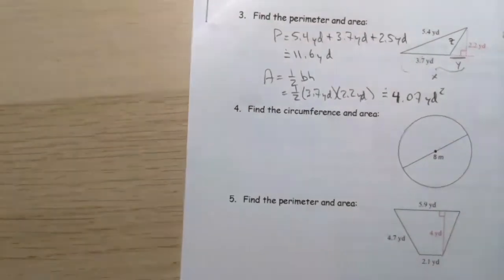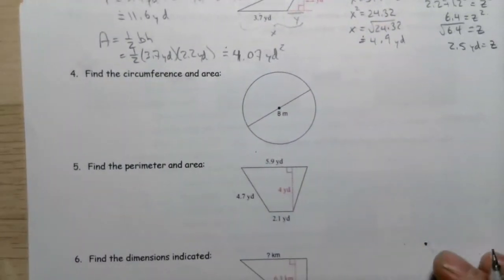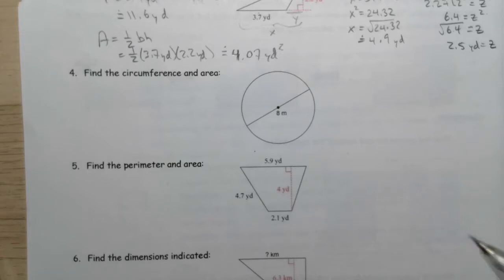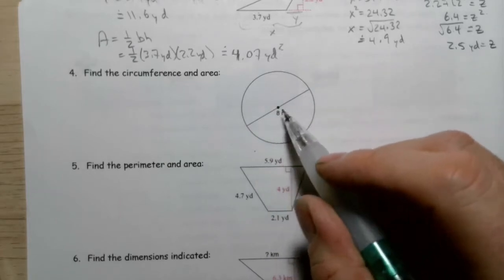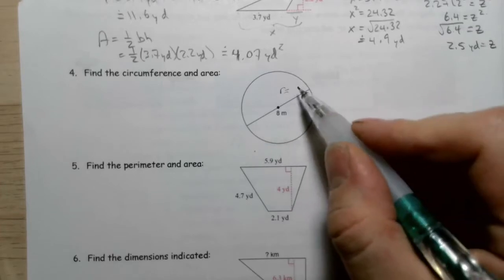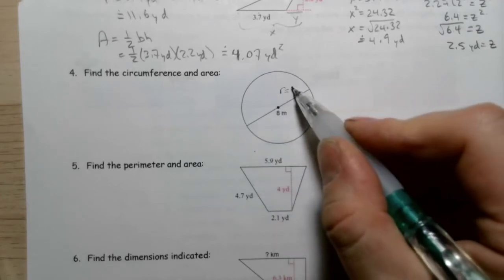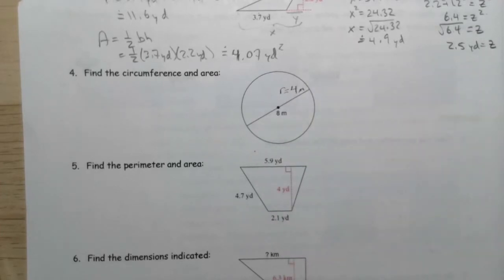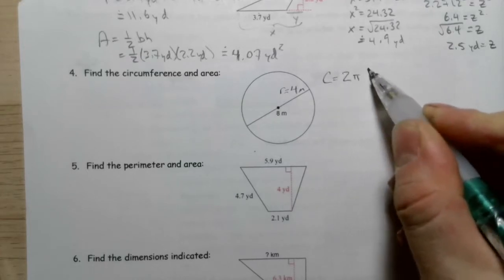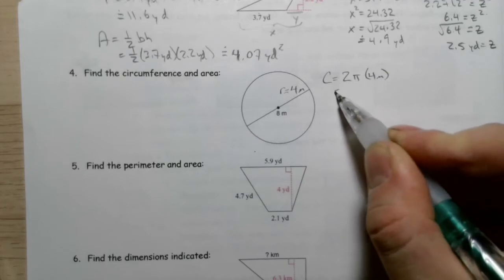Okay, good. Now let's take a look at the circle. Normally, when I'm working with a circle, instead of working with the diameter, and I have to assume that's what they're trying to give here, I like to work with the radius in both cases. So if the diameter here is 8, my radius is going to be 4. So my circumference is going to be 2 times pi times 4 meters.